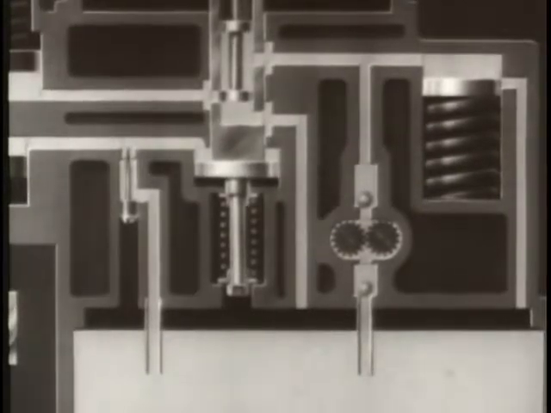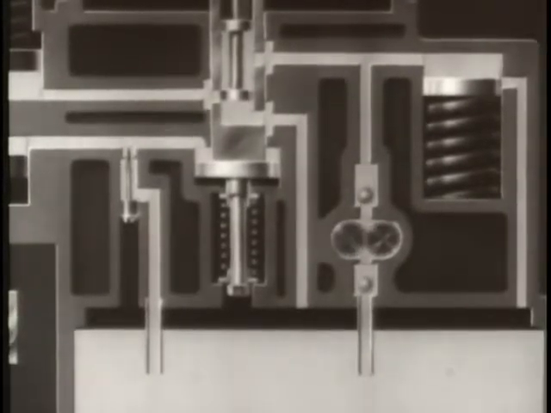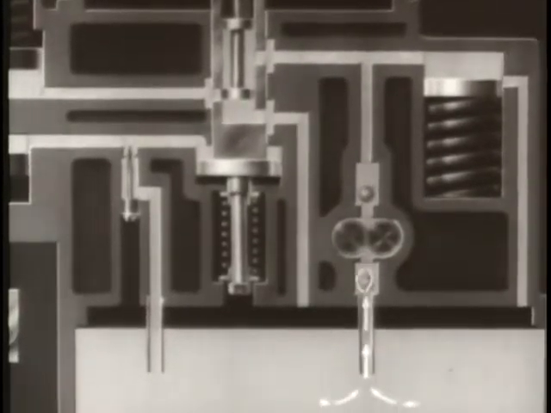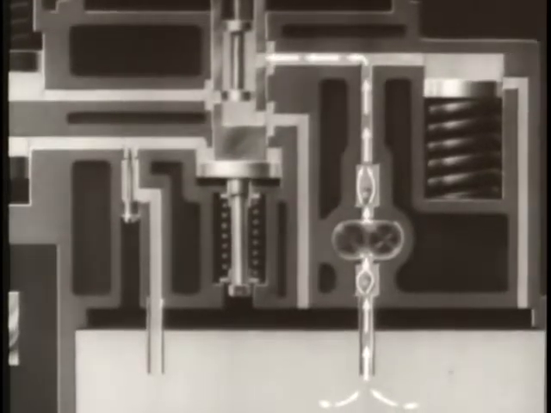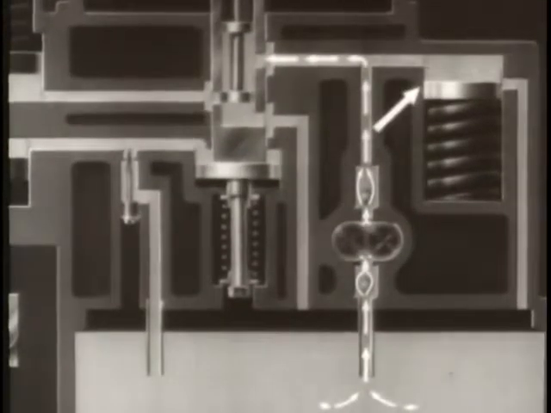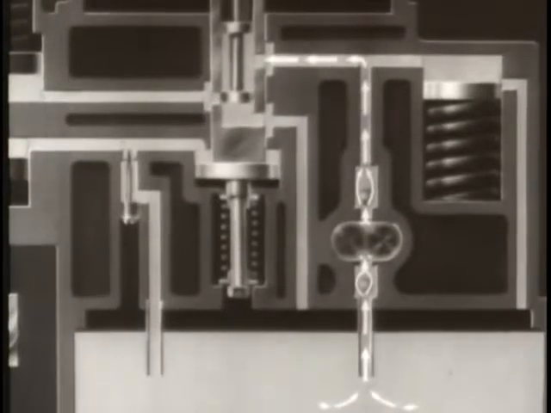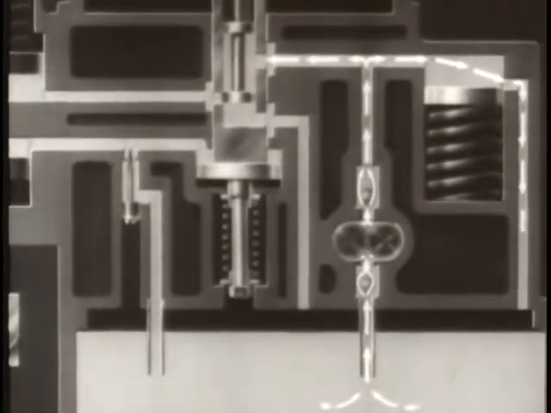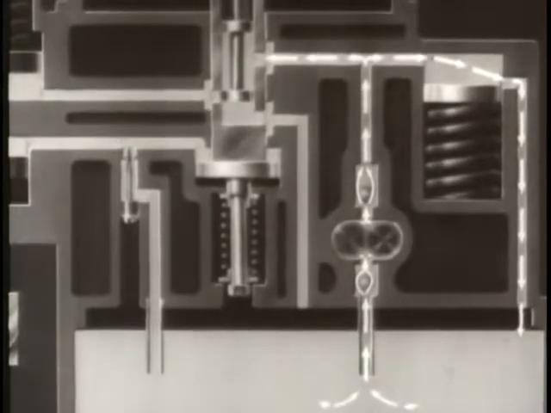The gear pump, which supplies the high-pressure oil, is driven from the governor drive shaft and takes suction from the governor oil sump. A spring-loaded accumulator maintains a constant head of oil and allows excess oil to return to the sump.